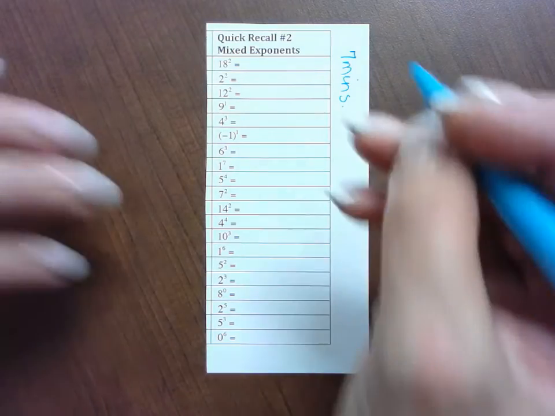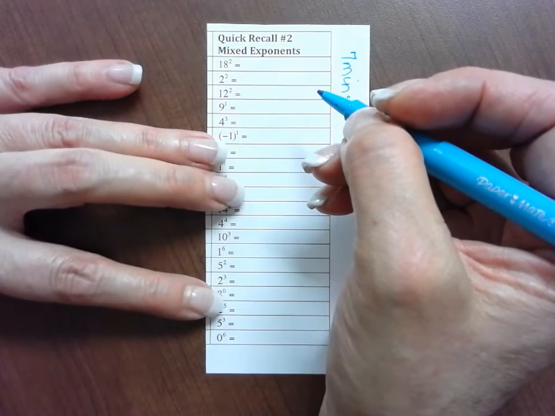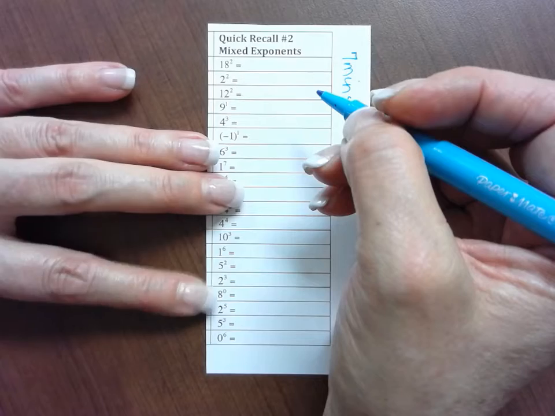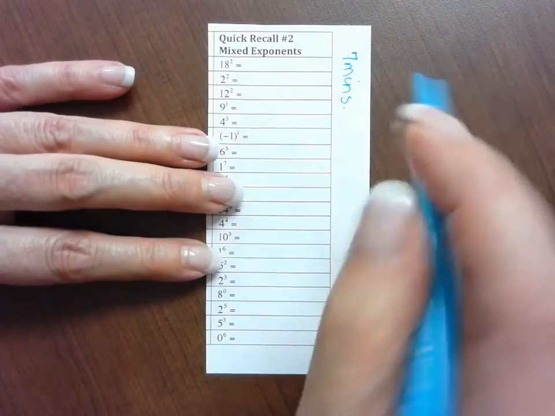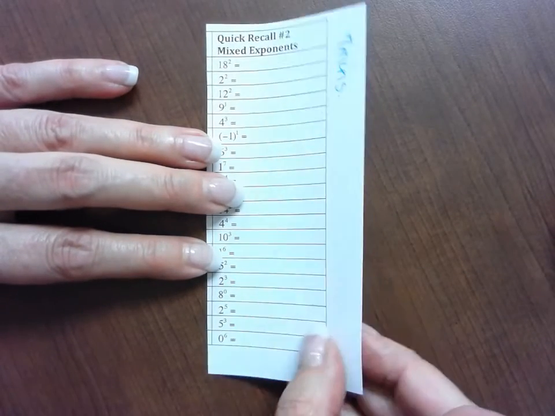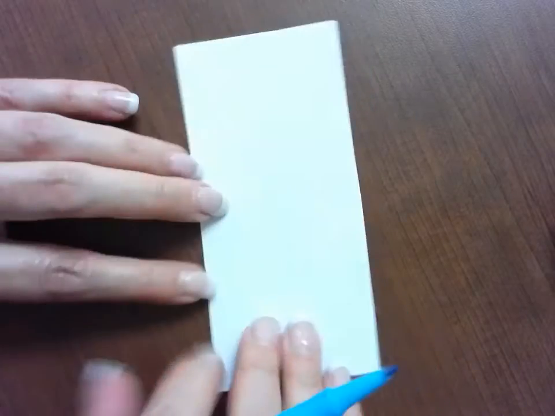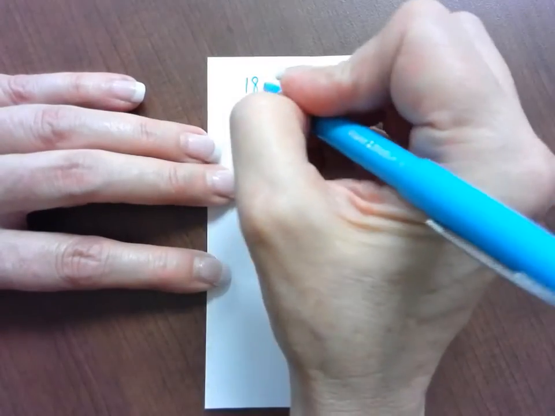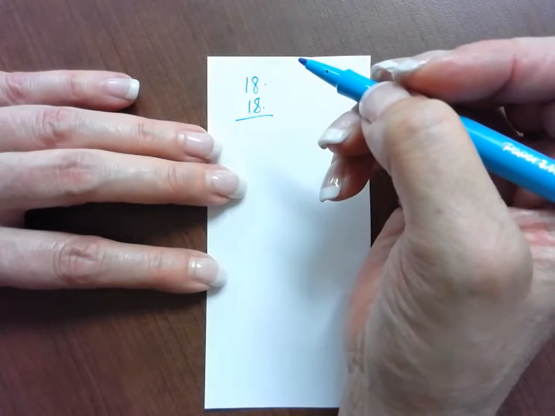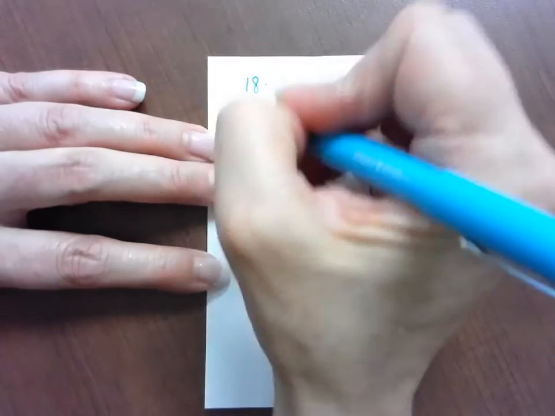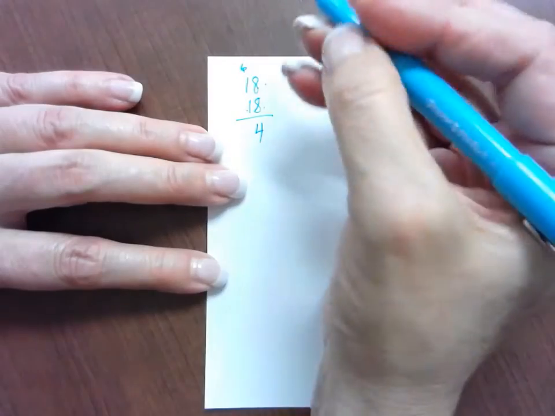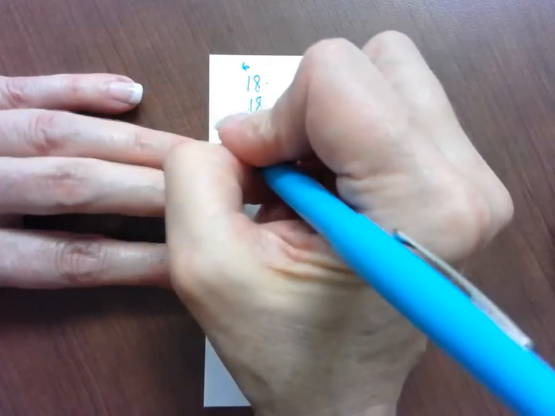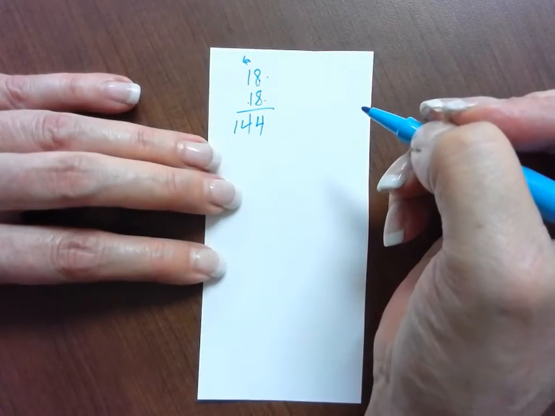What's 18 squared? Anybody know that one off the top of your head? How'd you do it? So 18 times 18. What's 8 times 8? 64. 1 times 8 is 8, plus 6 gives me 14.